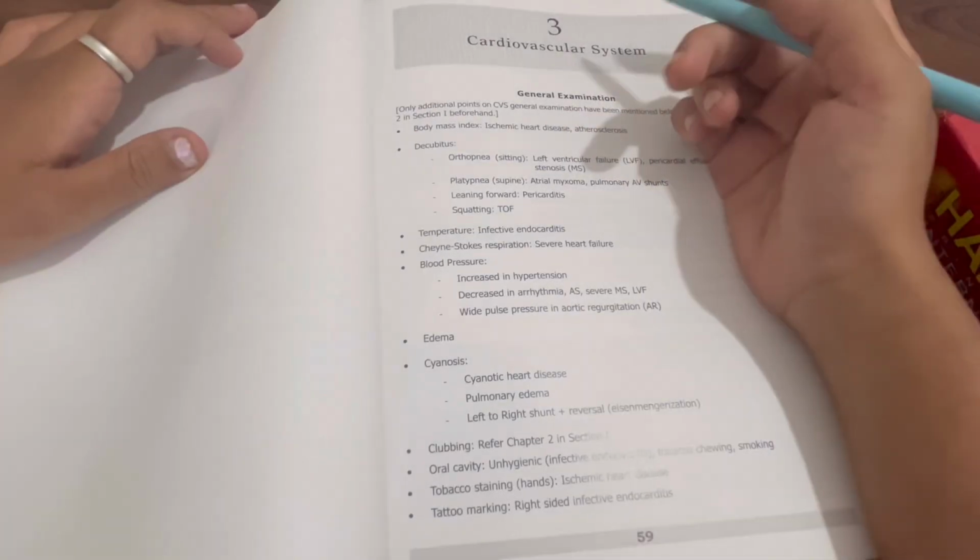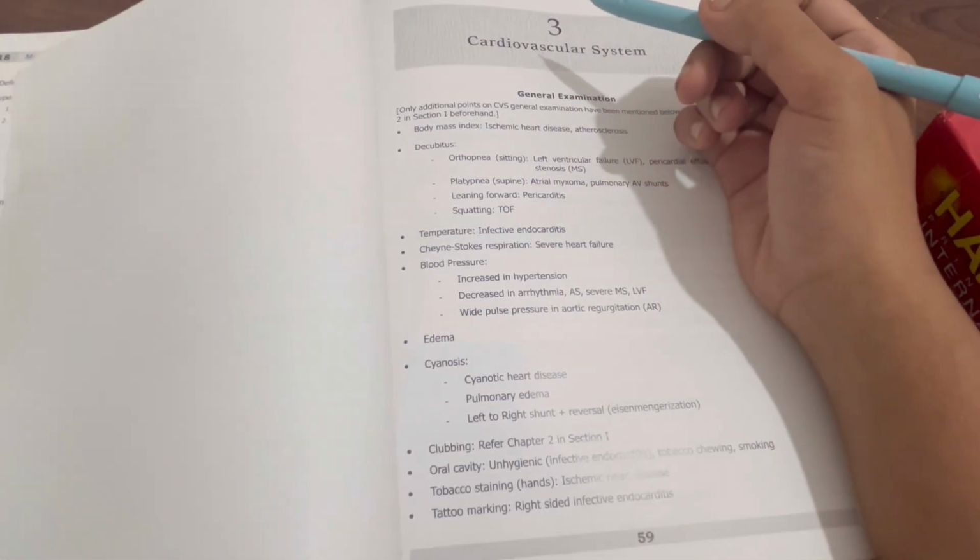This is not just theory, this is how you present in the exam hall. So if you have your medicine practical examination coming up, open your book, sit with me, and let's understand it properly, not just memorize it. So let's start with the cardiovascular system examination.